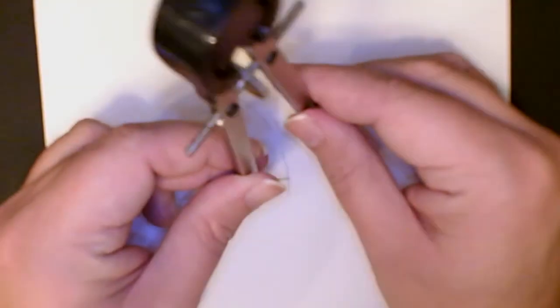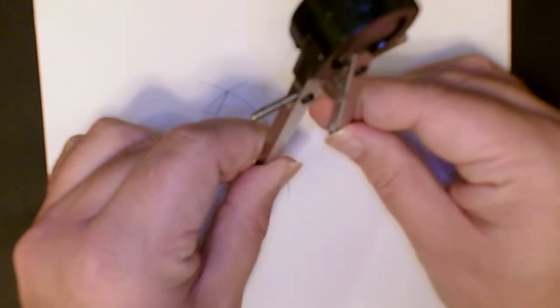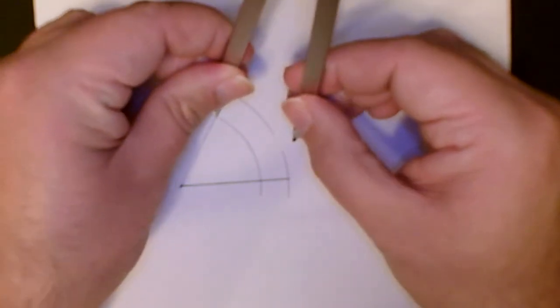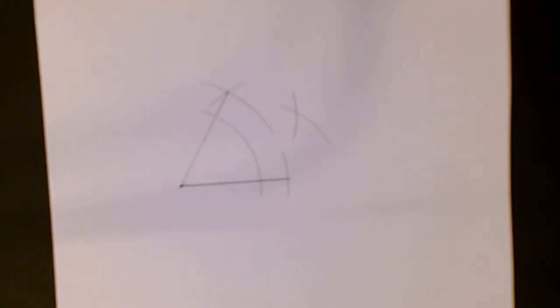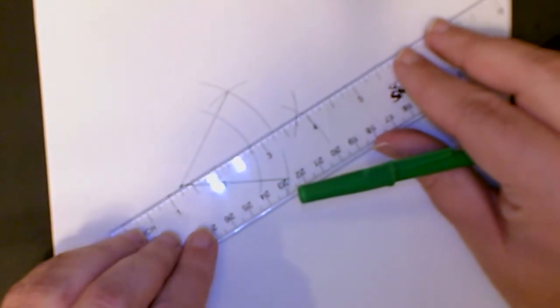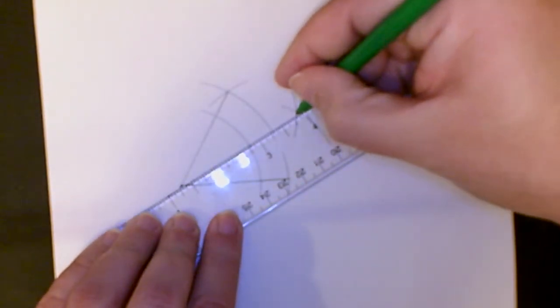Then we're going to place our point on one of the intersections, make an arc, switch to the other intersection, make another arc, and then connect. And we now have a 30-degree angle.